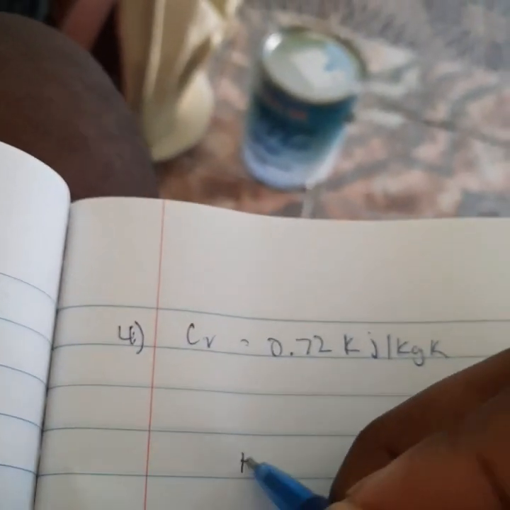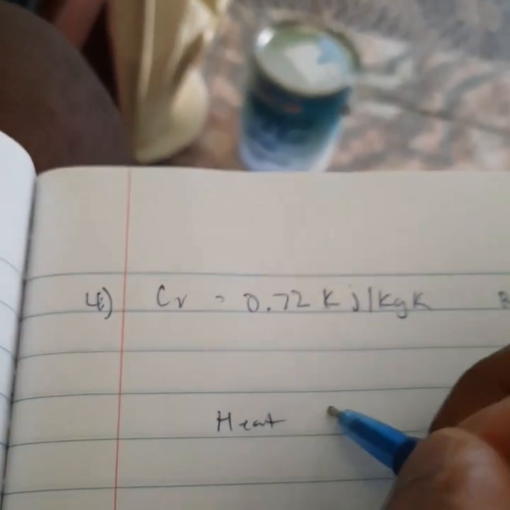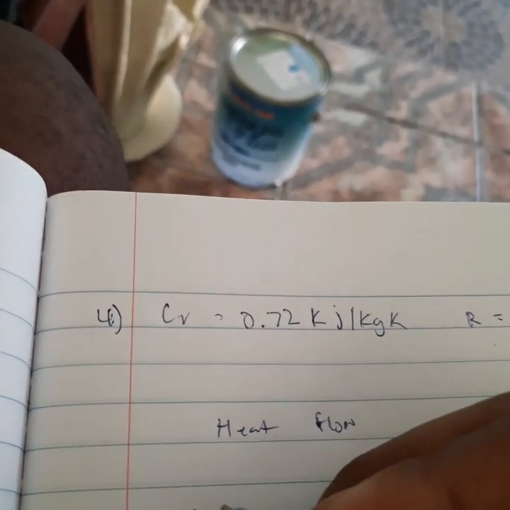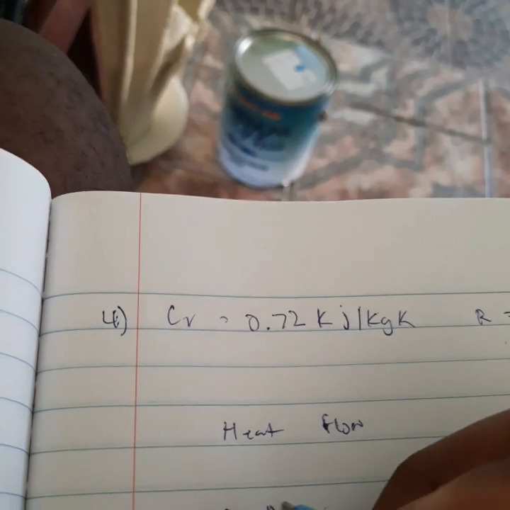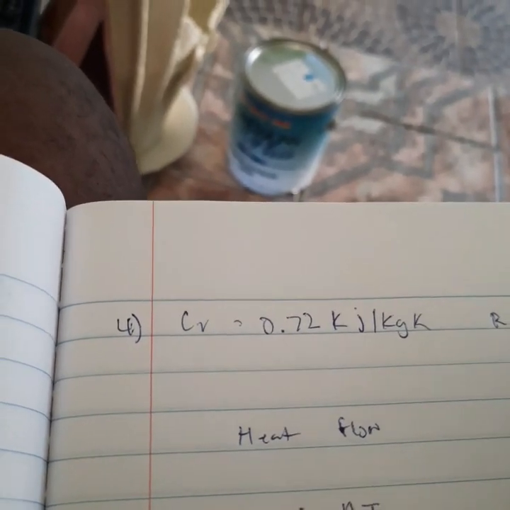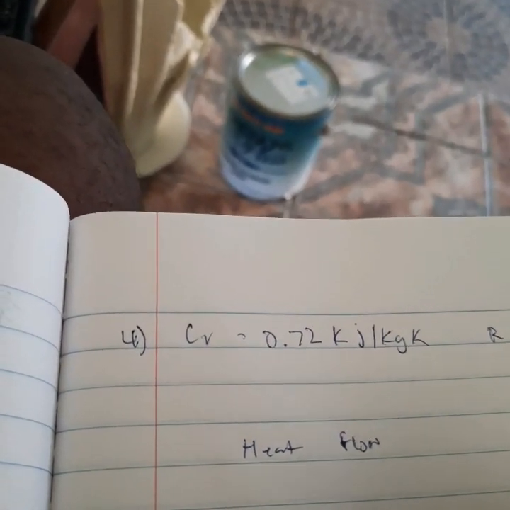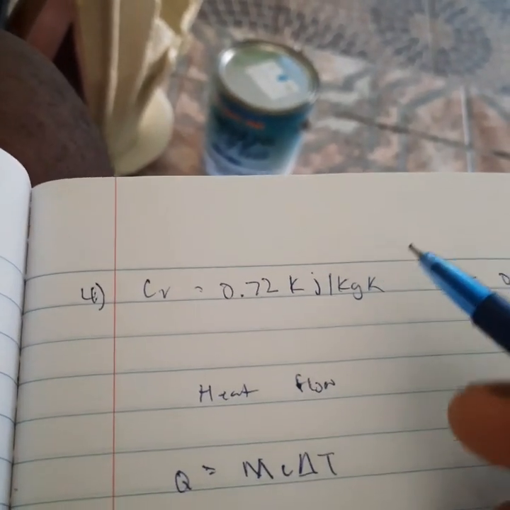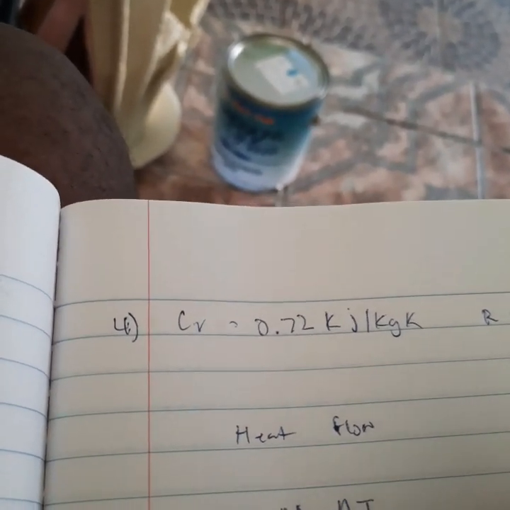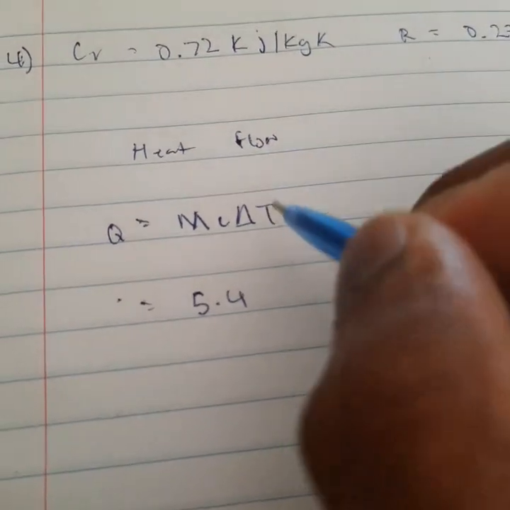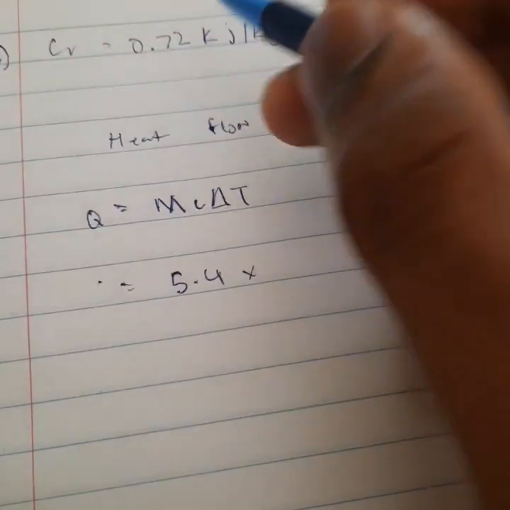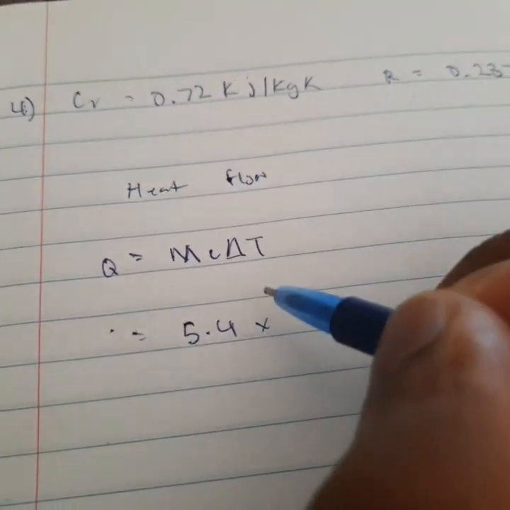So to find heat flow, the formula is Q equal to MC delta T, which is the change in temperature. So this is equal to, M was given as 5.4 kilograms. C is 0.72.